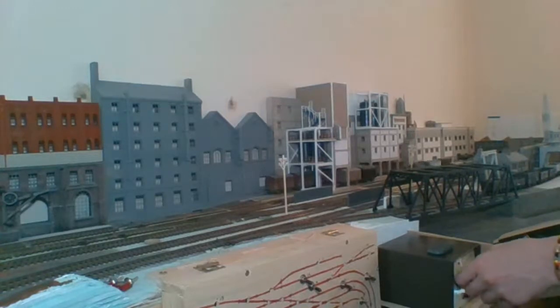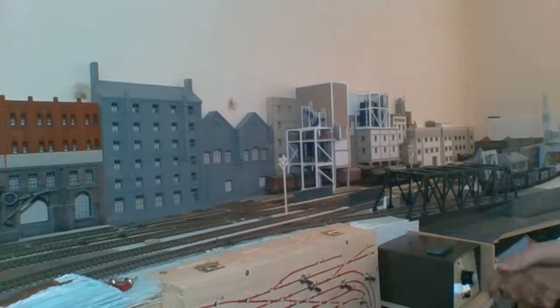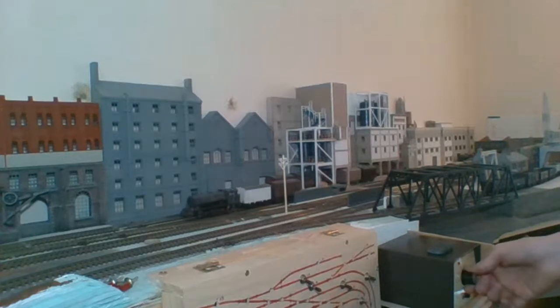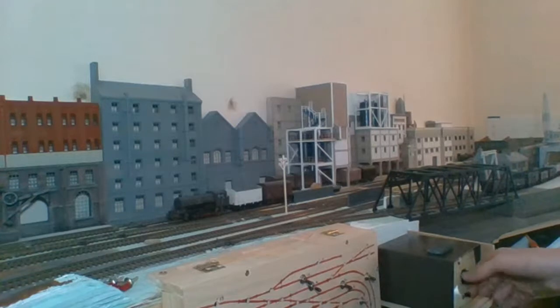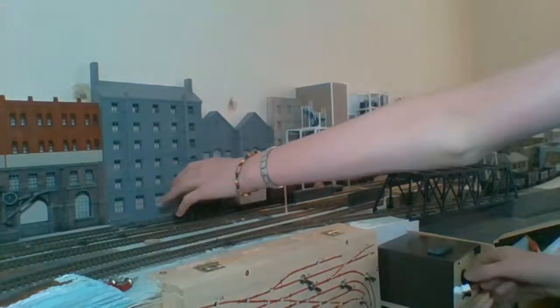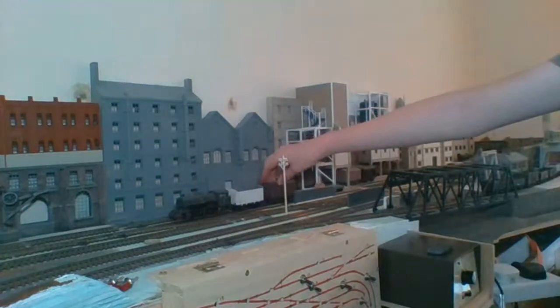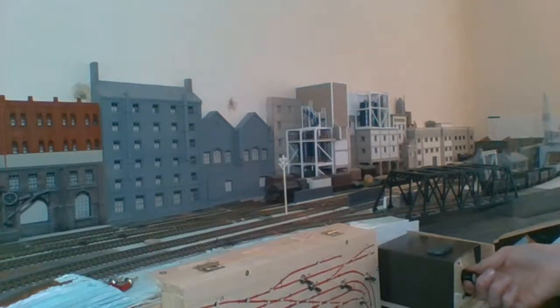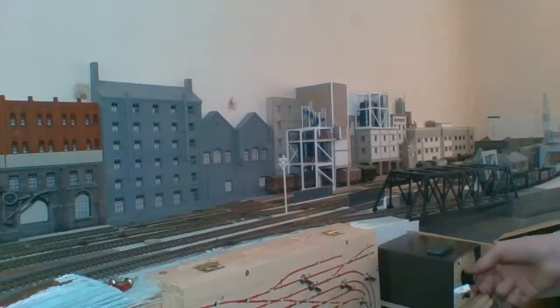Or not. So sometimes the magnets will work completely fine, and other times they'll be a bit of a pain in the neck. Usually they work fine. No one saw that. There's no witnesses to me actually handling the wagon there. Just get them off out of the way.